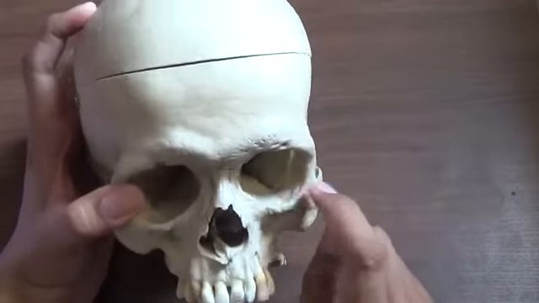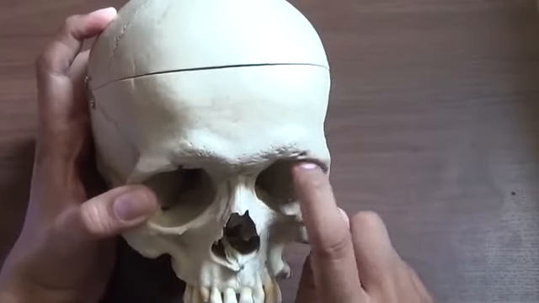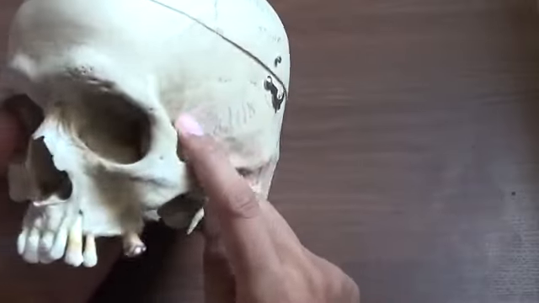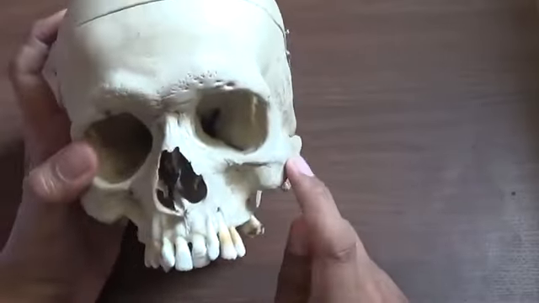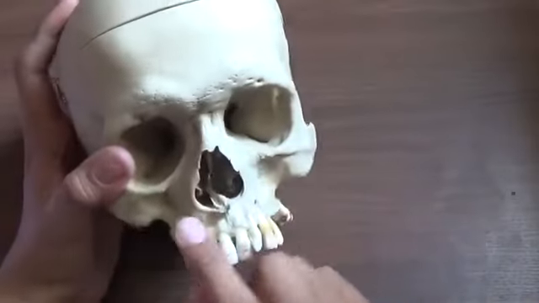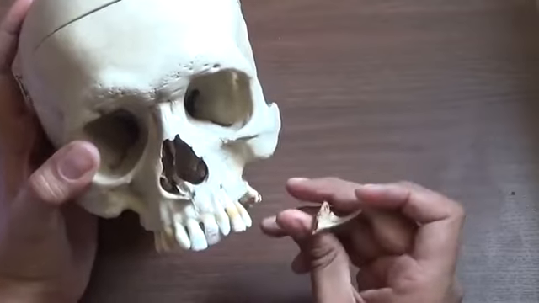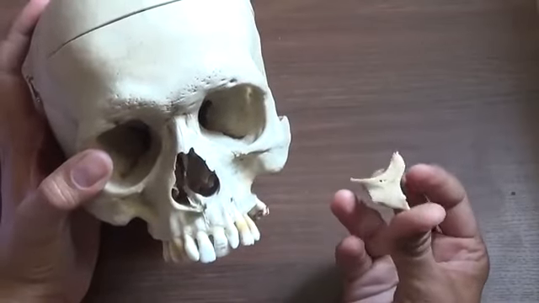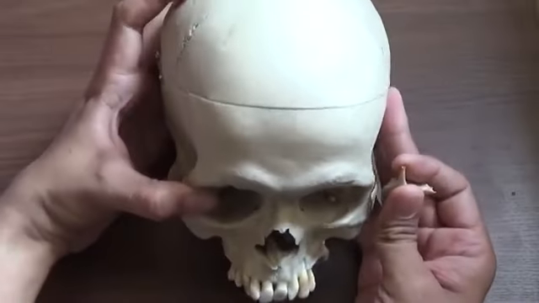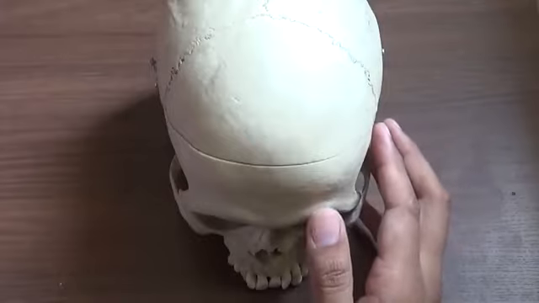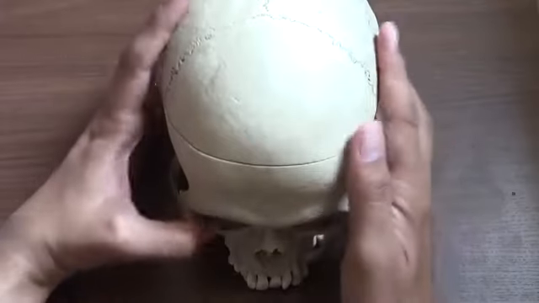It is also forming part of the boundary of the bony orbit, right? It is also related to the temporal fossa, right? And it is the bone which is forming the cheek prominence. So here is the zygomatic bone, the second paired bone in the facial skeleton. This is the zygomatic bone, right? Now the third paired bone which contributes to the splanchnocranium is the nasal bone.